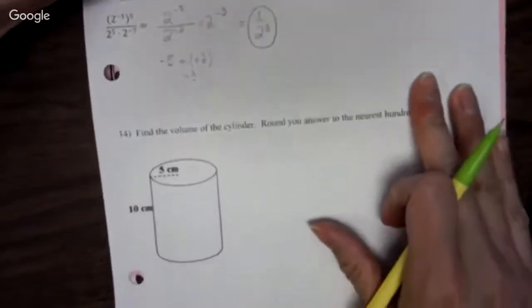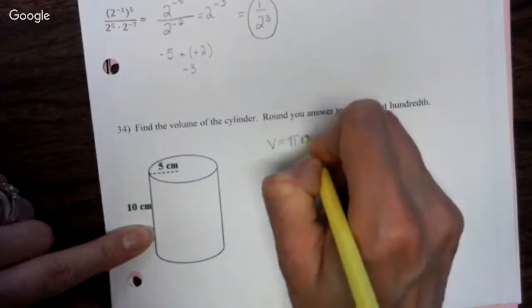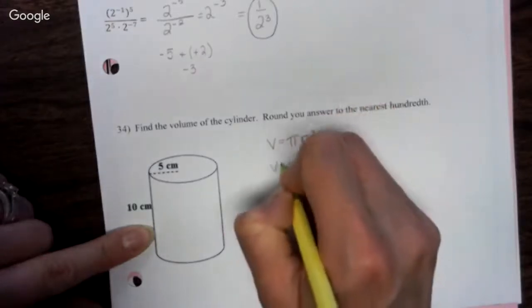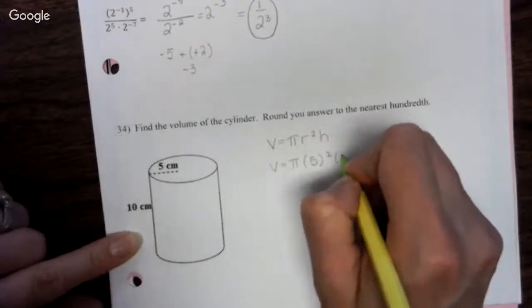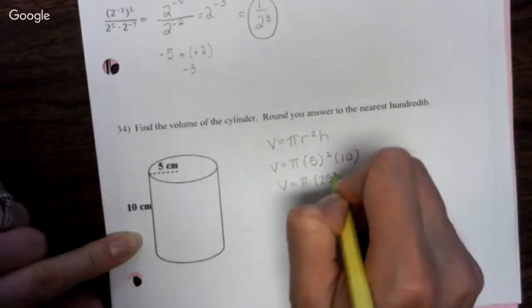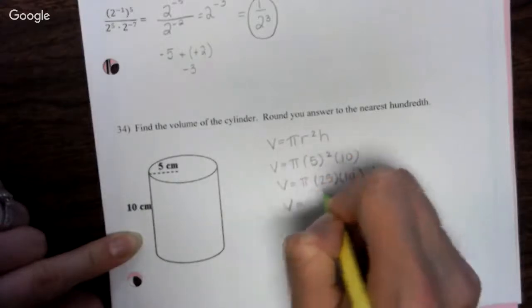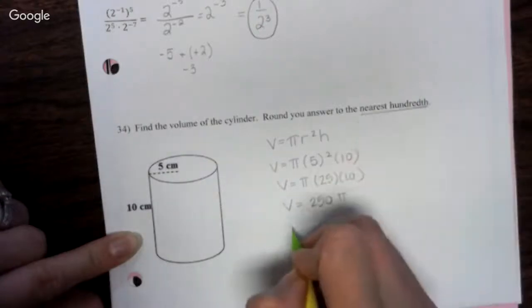All right, last one, number 34. Find the volume of the cylinder. According to the formula sheet you have, volume is pi r squared h. So r is your radius, which is 5, and your height is 10. Let's just do some math on that. 5 squared is 25. So 25 times 10 is 250. So this is 250 pi, but it does ask you to round.